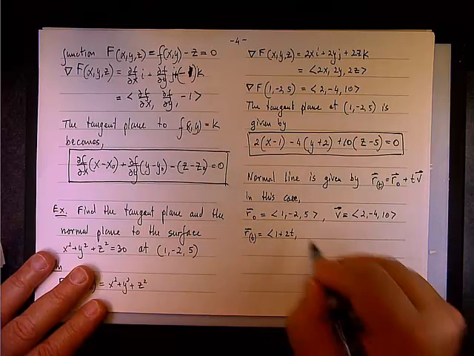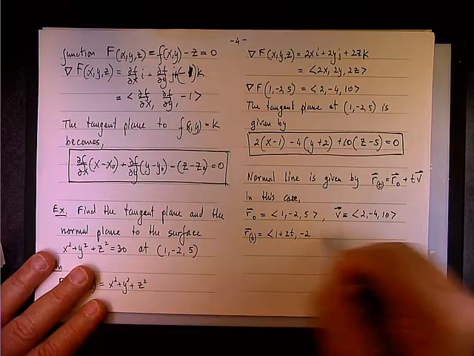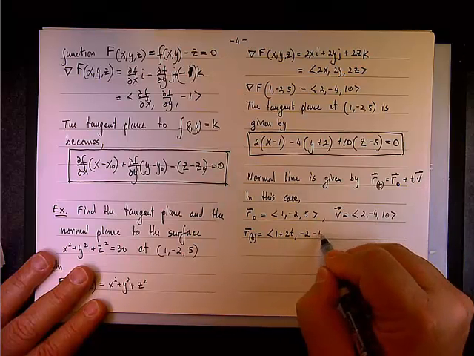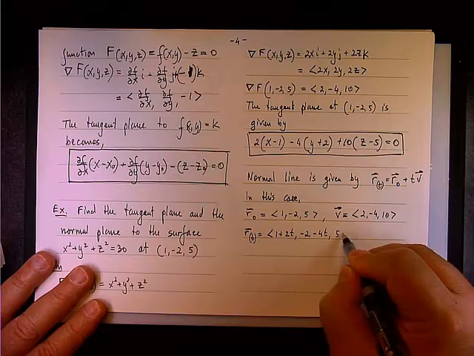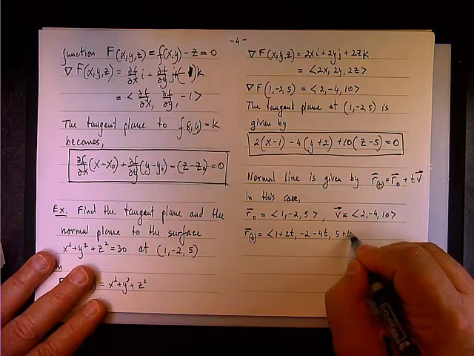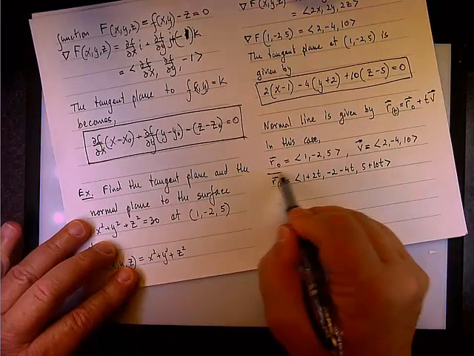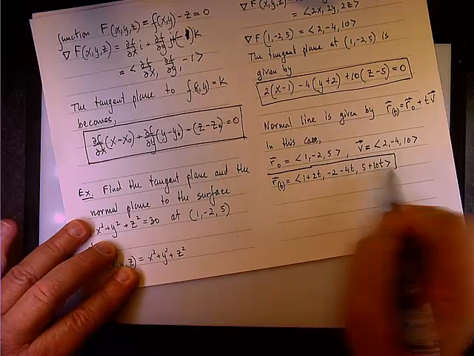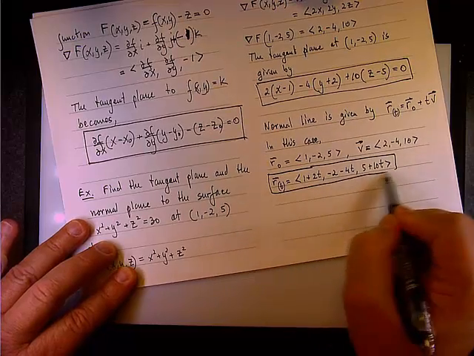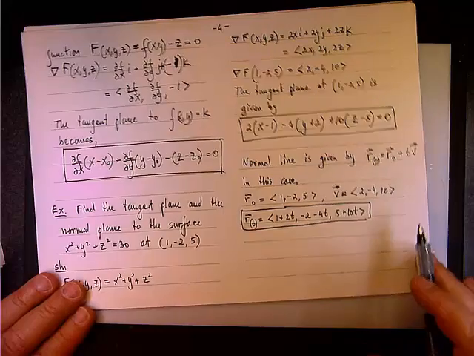Here's the equation of the normal line: it will be (1 plus 2t, -2 minus 4t, 5 plus 10t).